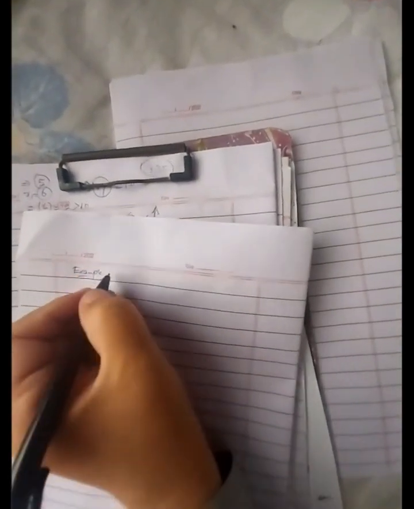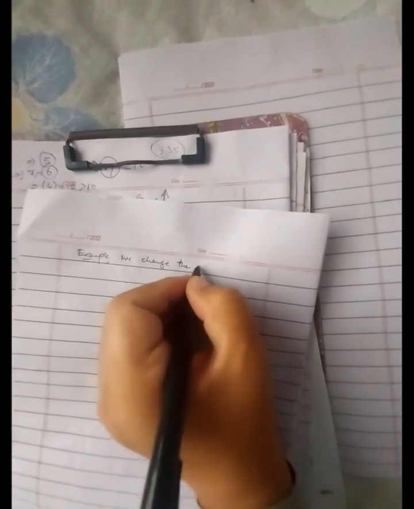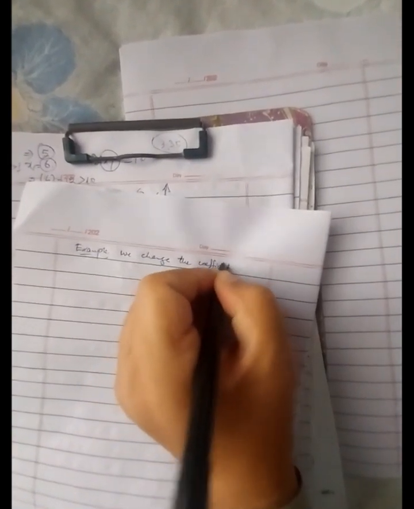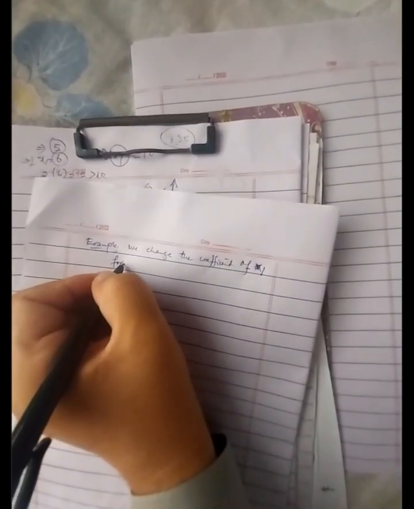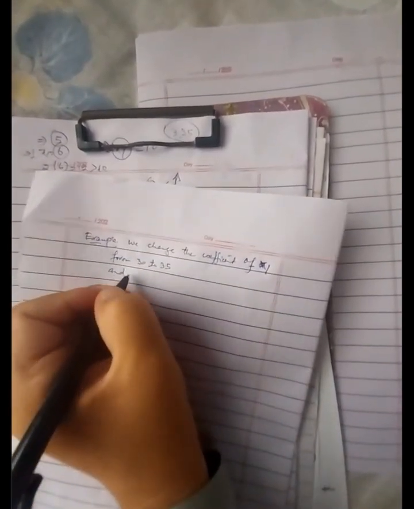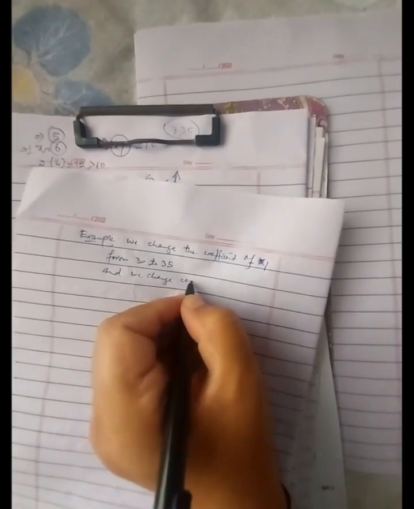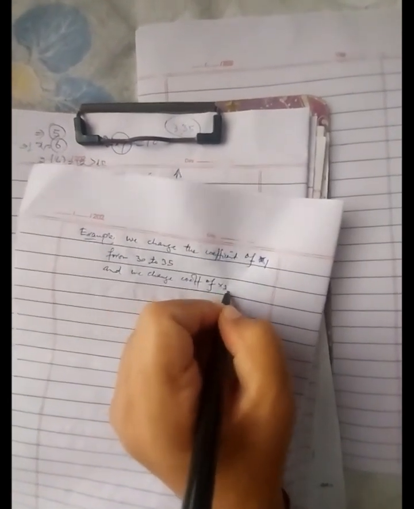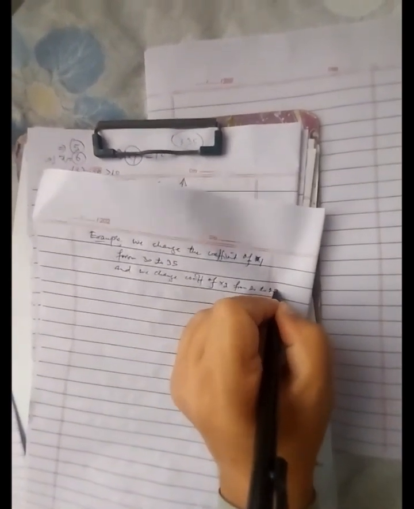So for example, we change the coefficient of x1 or product 1 from 30 to 35, and we change the coefficient of x2 or product 2 from 20 to 25.